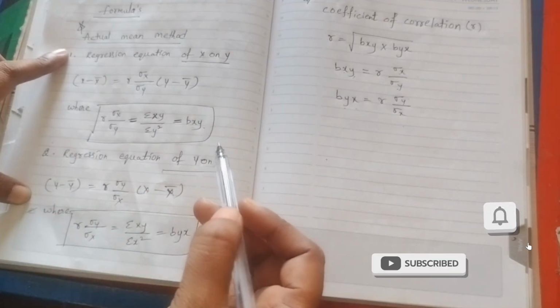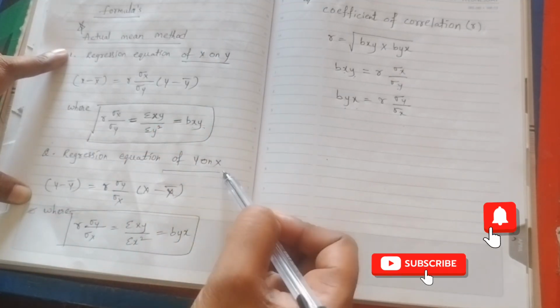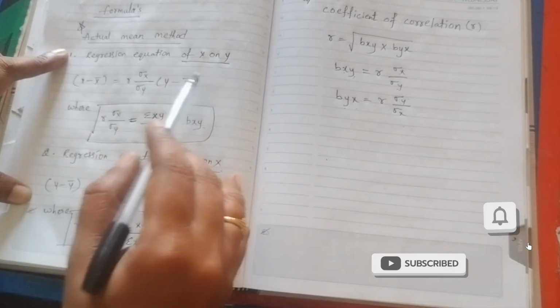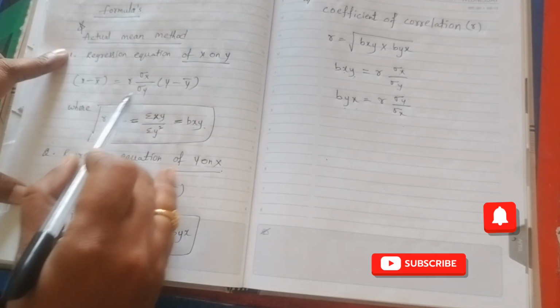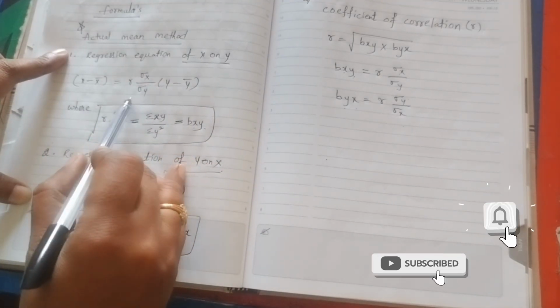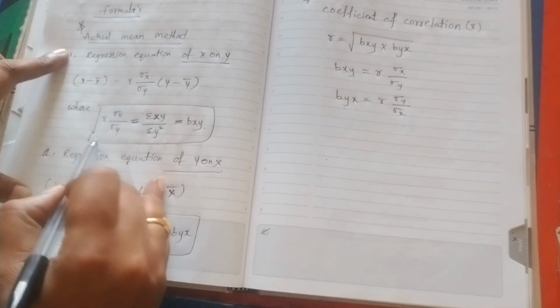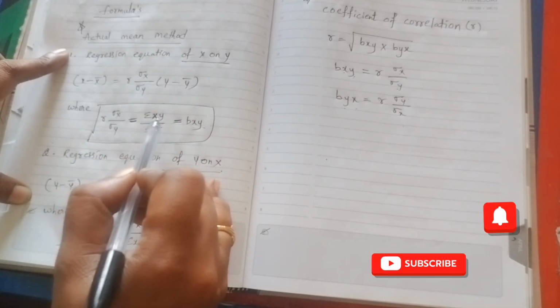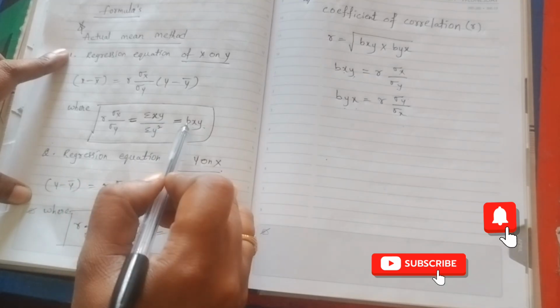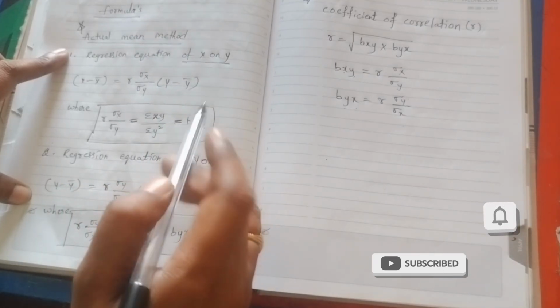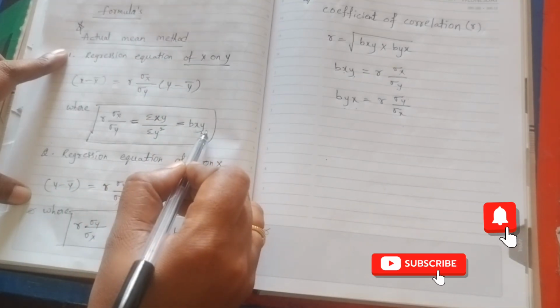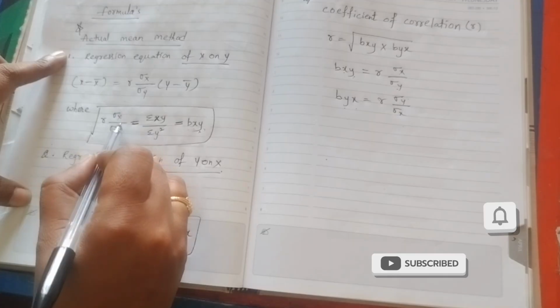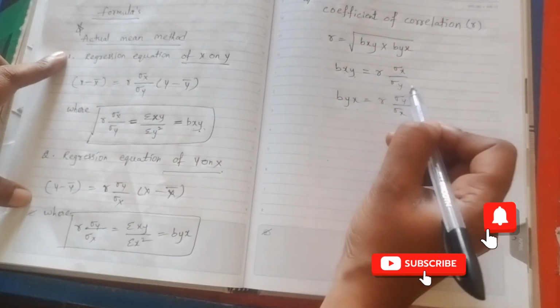For that, we have to check the x on y and y on x formulas. In the x on y formula, it is R into standard deviation of x divided by standard deviation of y. We can also write this using summation of xy divided by summation of y square, and this is also called bxy. So bxy is equal to R into standard deviation of x divided by standard deviation of y.